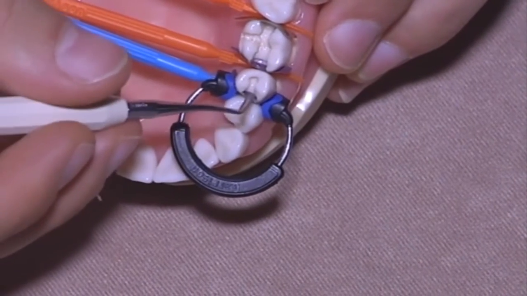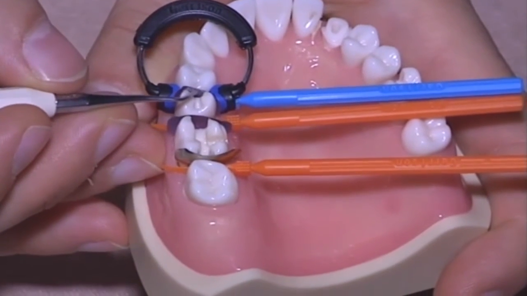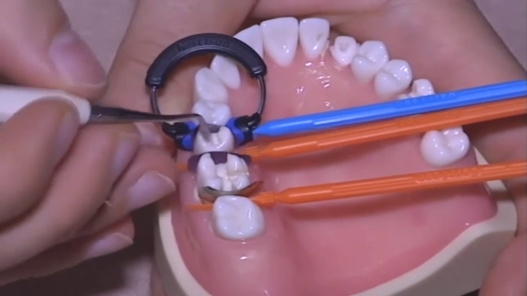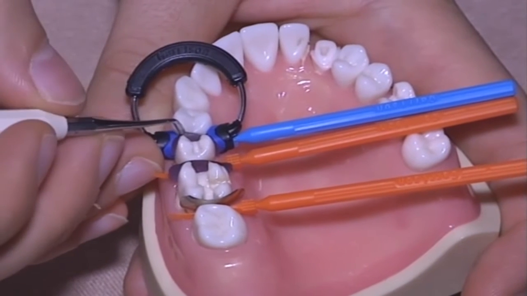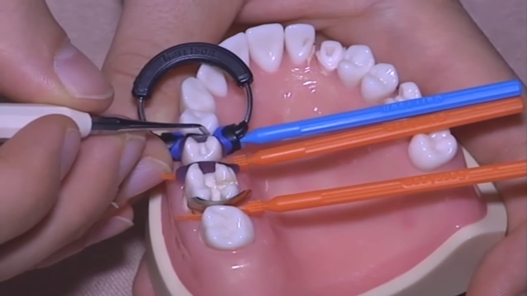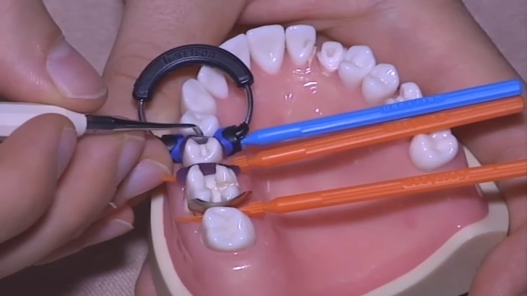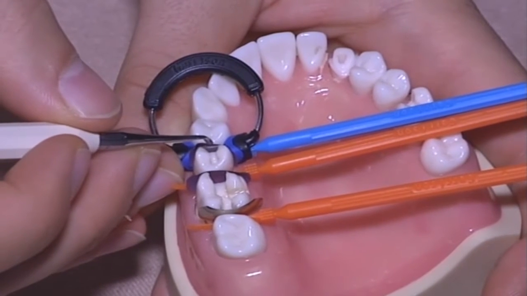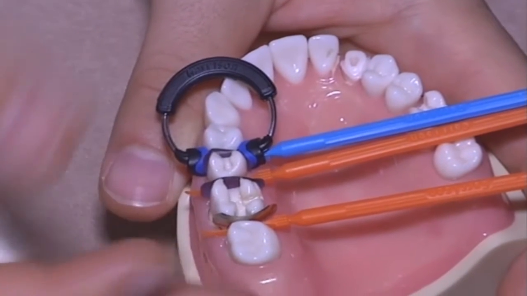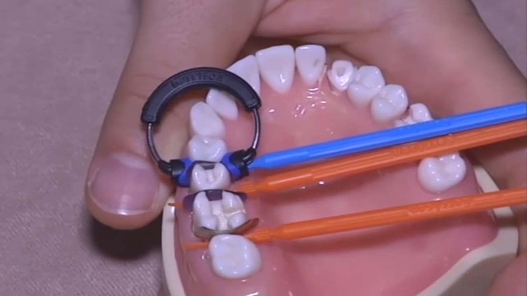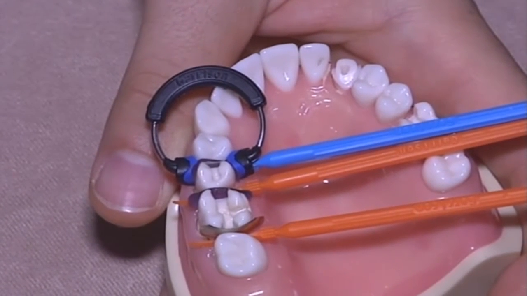Okay, once you create the wall, you see that here you have composite which goes a little bit higher, and it is correct because before curing it you have to do these movements in order to create the part of the tooth, the marginal crest, that begins to turn towards the occlusal surface.